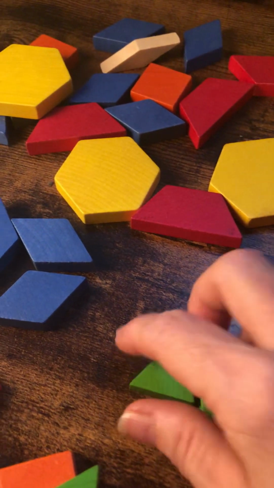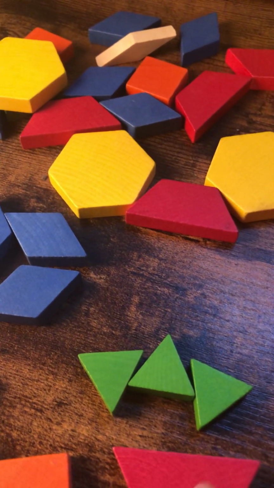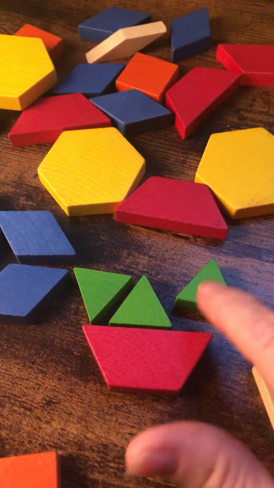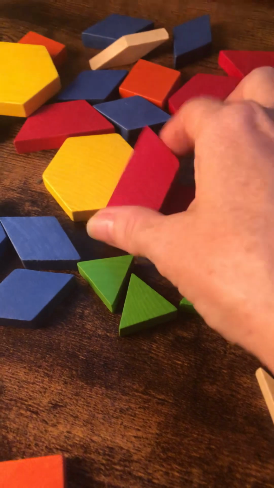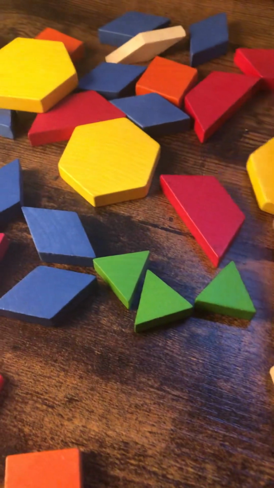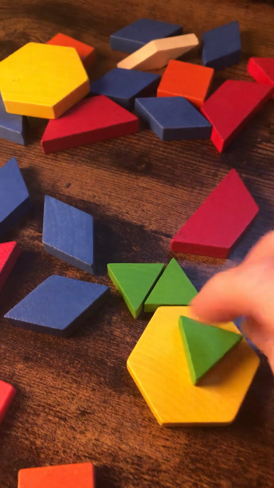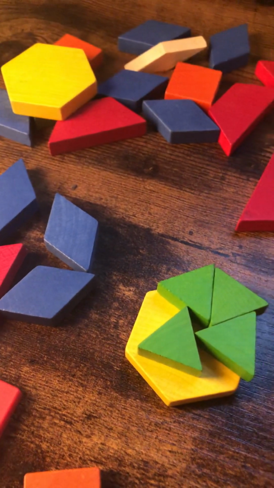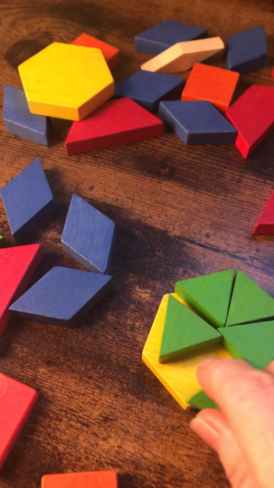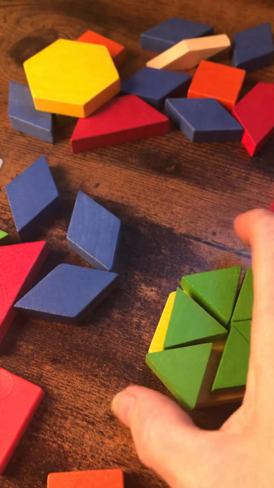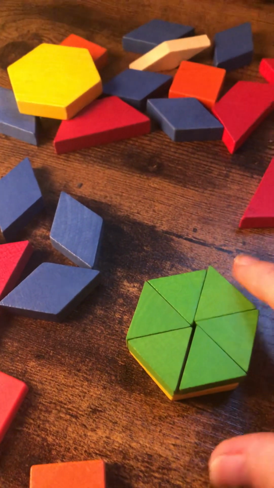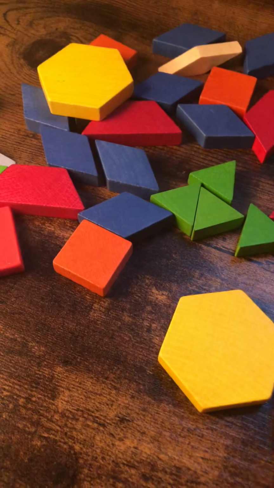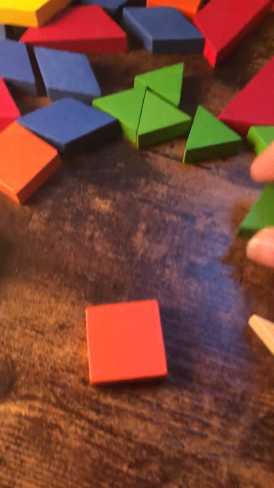And then that tells us that this is 3 times the triangles, and the triangles are 1/3 of, I think it's rhombus. The hexagons can be made with 6 of the triangles, which makes a triangle 1/6 of the hexagon, and the hexagon 6 times the triangle. But where we run into issues is when we look at the square.